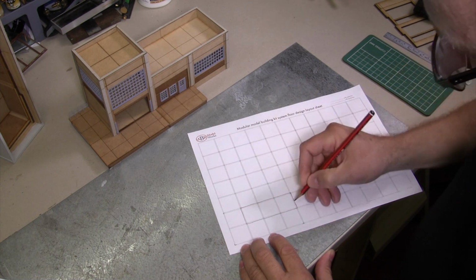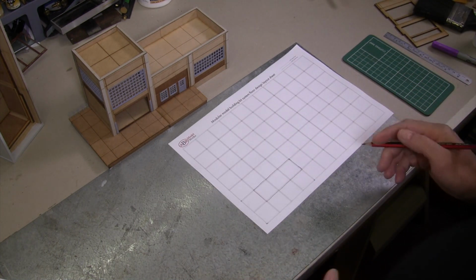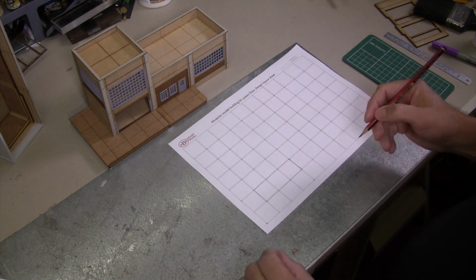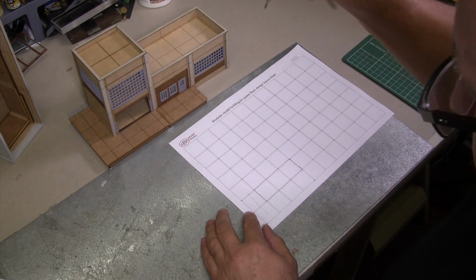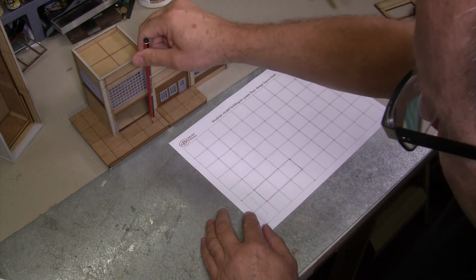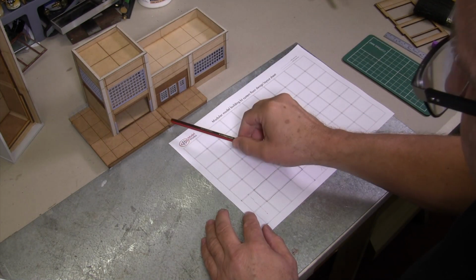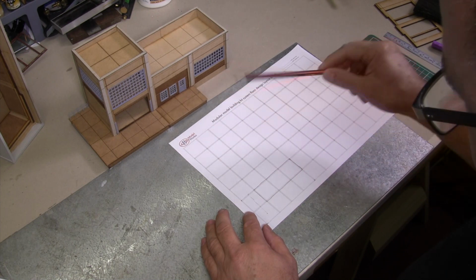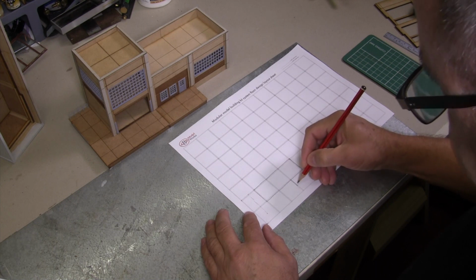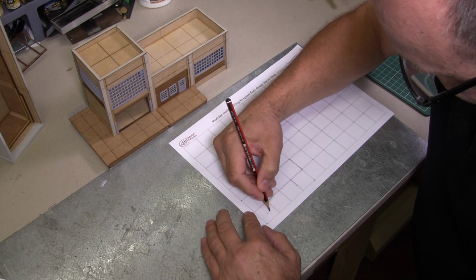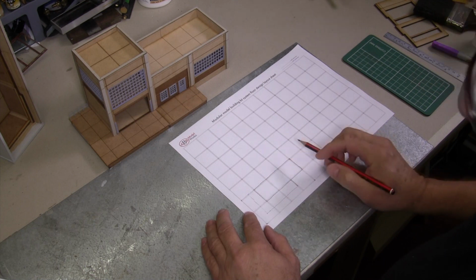So we now have the outer edge of our building, and next we're going to mark in where the platform is going to sit. And so the platform is a half panel width. So now the corner panels are 1 by 1 in terms of covering the panel width. We then add a single platform, and so therefore our platform is 2 panels wide, and there we have it. We've now got our platform marked on our floor plan.